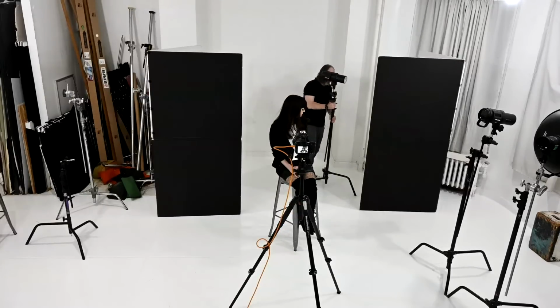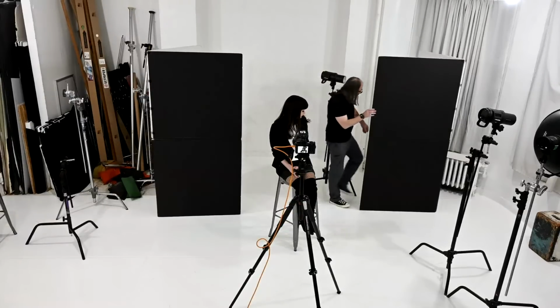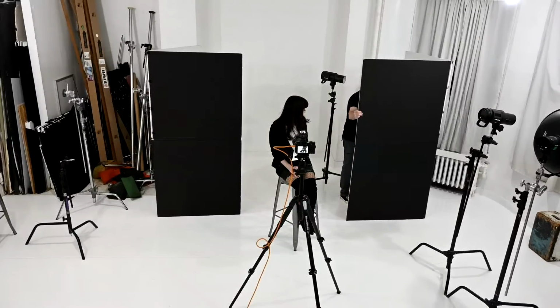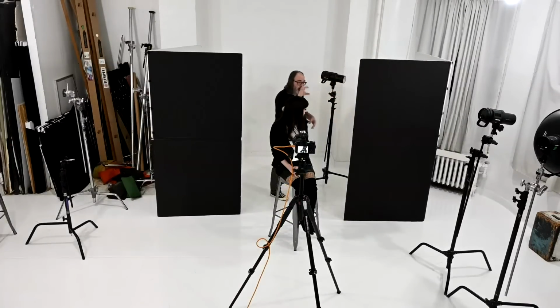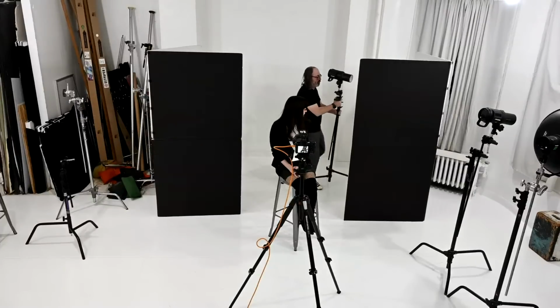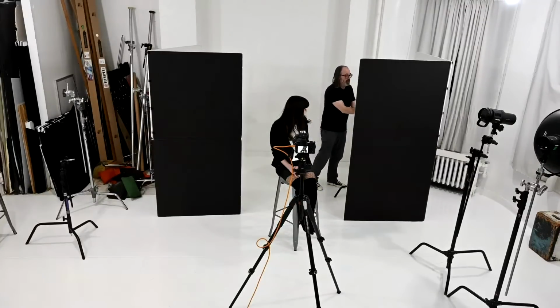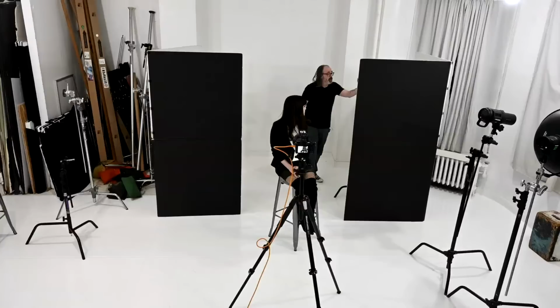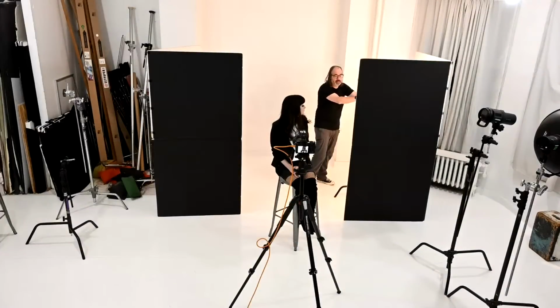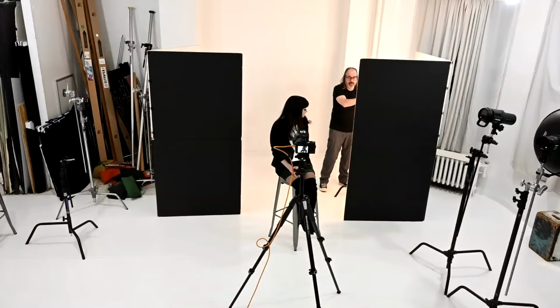These have a pretty wide spread on them, so I'm going to have to put them in pretty tight. Sometimes people think because the front of them is flat that it's more of a focused light, but it's really not. The Profoto lights, which by the way, I said I was going to say everything and I didn't. These are Profoto B10Xs. I'm using the B10Xs because they are 500 watt seconds, so they're my most powerful lights.